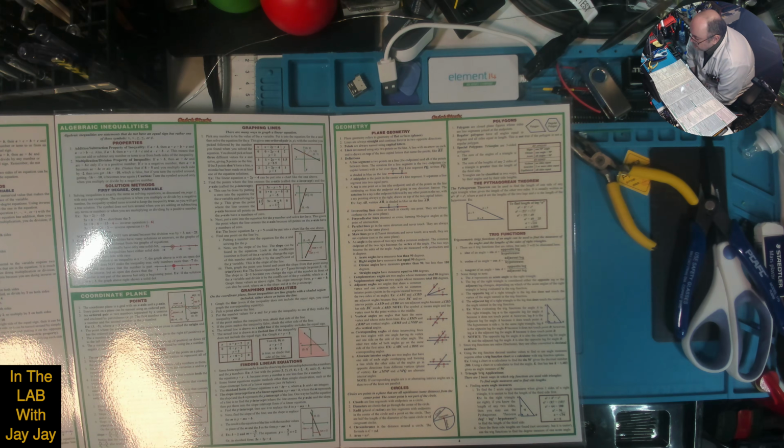Polygons. Polygons are closed plane figures whose sides are line segments joined at the endpoints. Regular polygons have all angles equal in degrees and all sides equal in length. This is not true if the polygon is not a regular polygon.